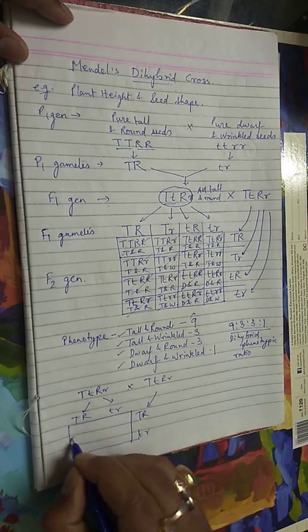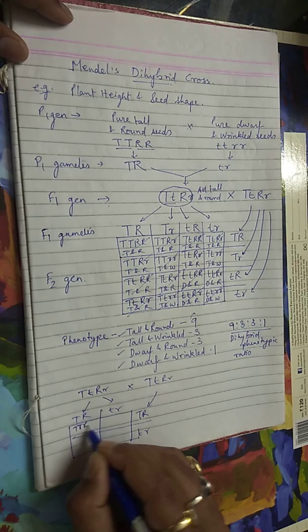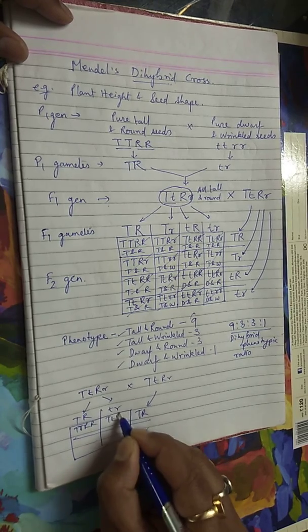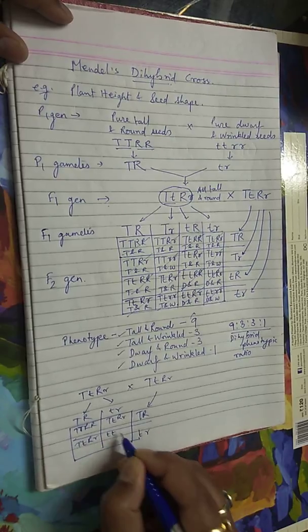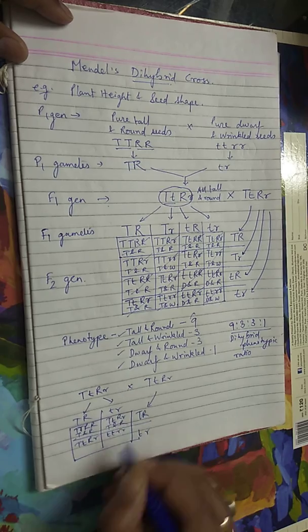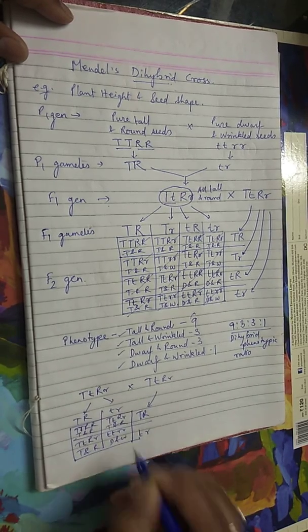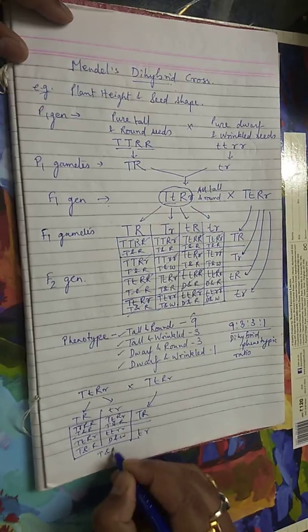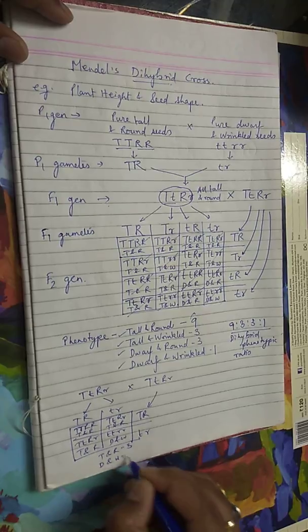So what would have been the outcome? The outcome would have been tall and round plants in ratio 3, and dwarf and wrinkled plants in ratio 1.